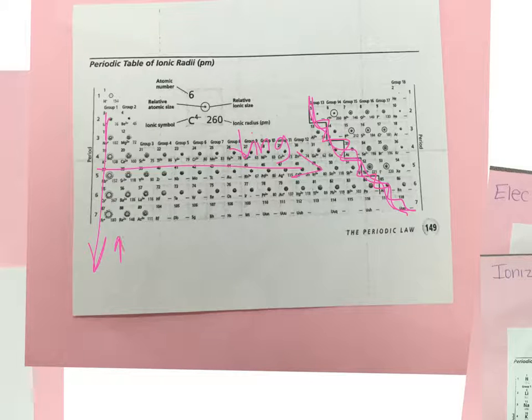I'm getting bigger, so I'm increasing. Again, on the right-hand side of this metalloids line, do we see that it is doing the same exact thing? Yes. So your ionic radius trend is the same as your atomic radius trend. No matter what, those same two rules that we just talked about apply.